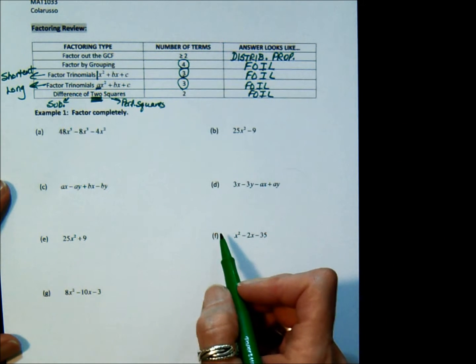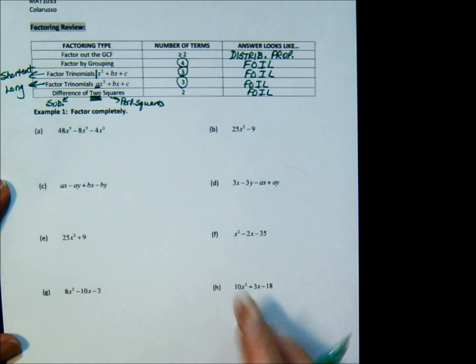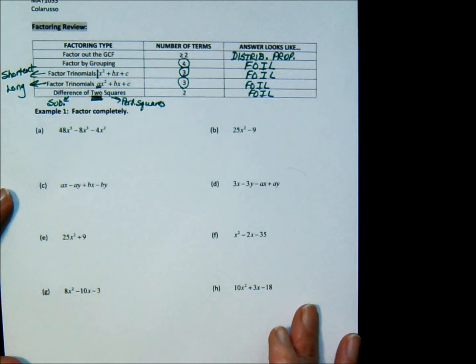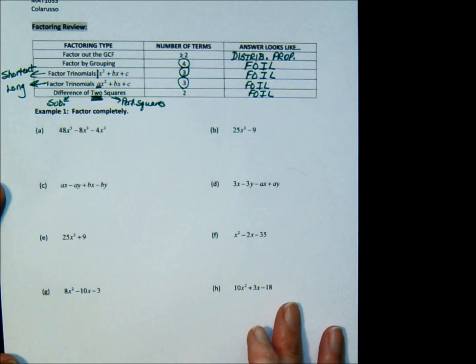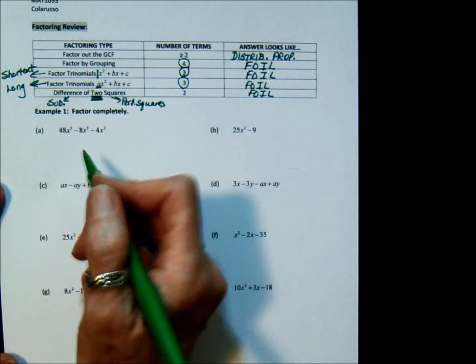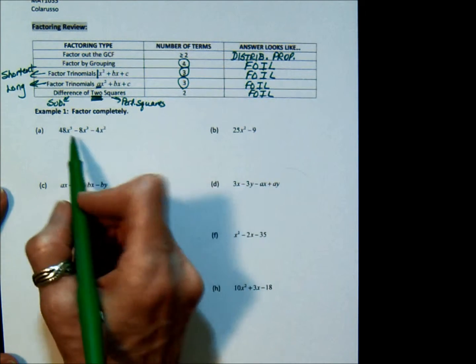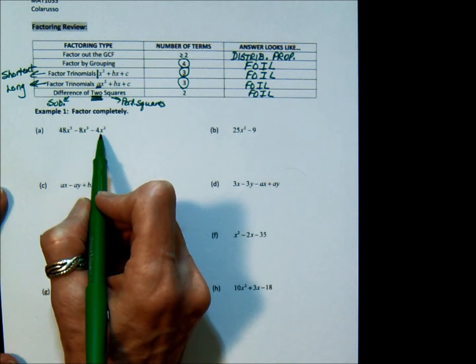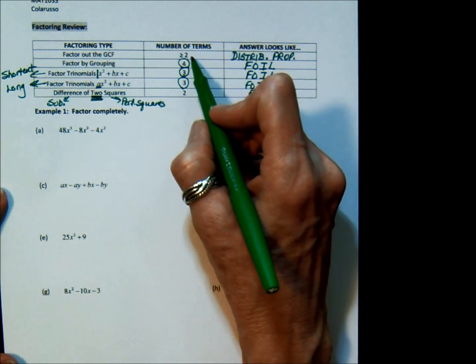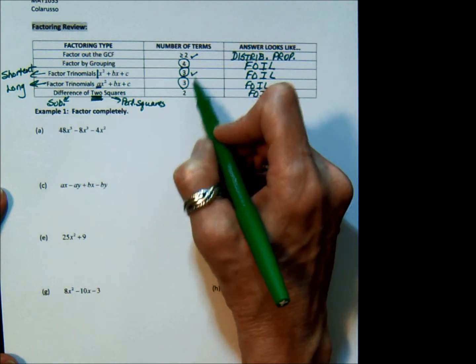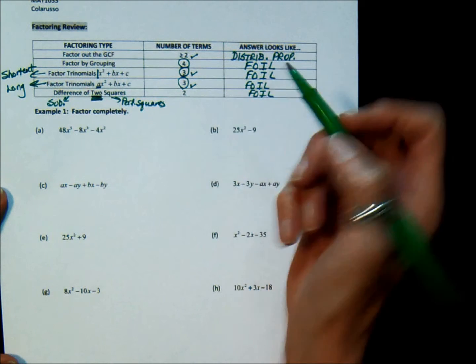Now, this should not be the first time that you have seen factoring. So I'm going to go at this as if it were a review and not an introduction to factoring. So let's look at the first one. I have 1, 2, 3 terms, which means it could be factor out the GCF, or it could be one of the trinomial types.